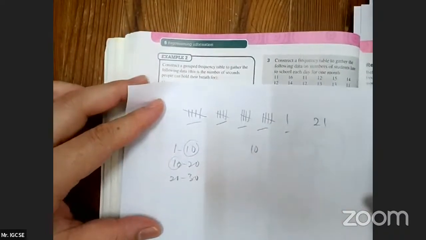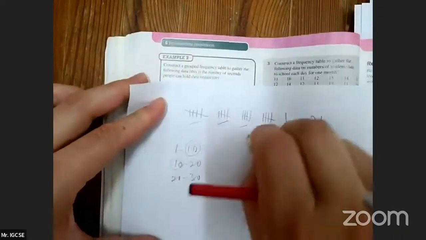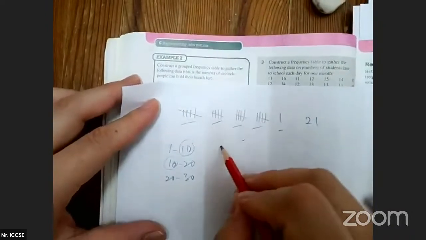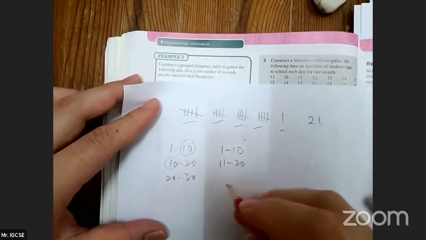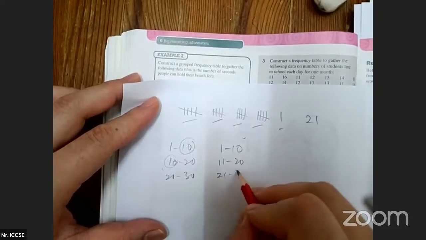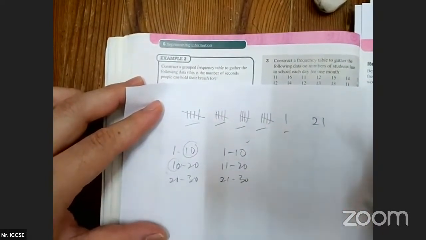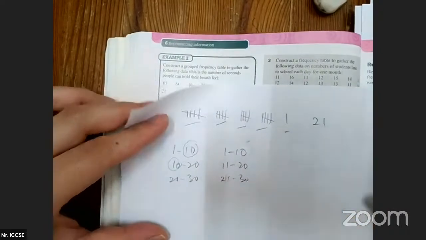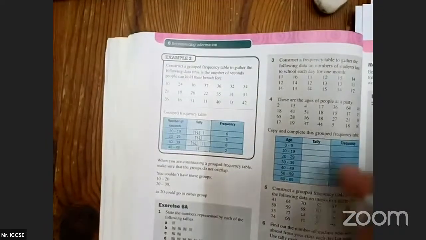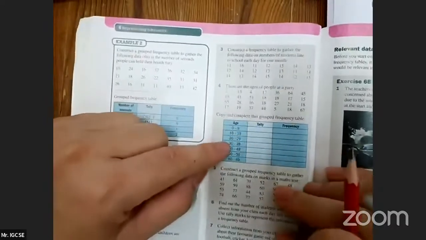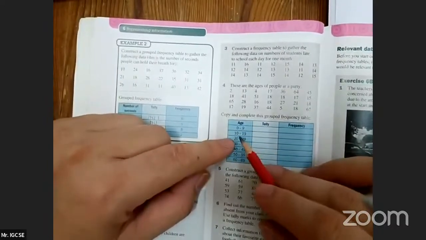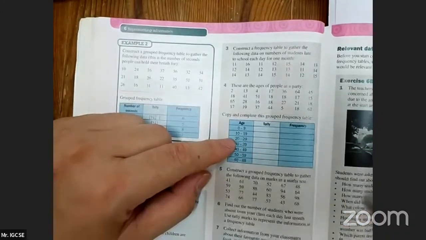So this is wrong, and you need to change it to 1 to 10, and then starting from 11 to 20, and then 21 to 30. So this is discrete data, just like this one, 0 to 9, 10 to 19. You cannot have one number that can go into two groups.